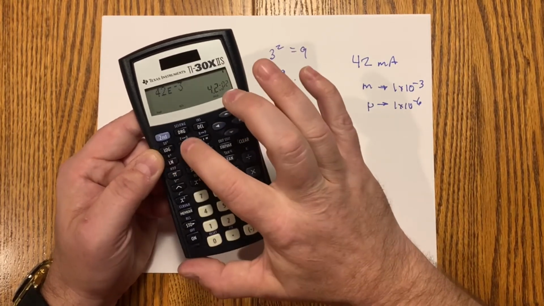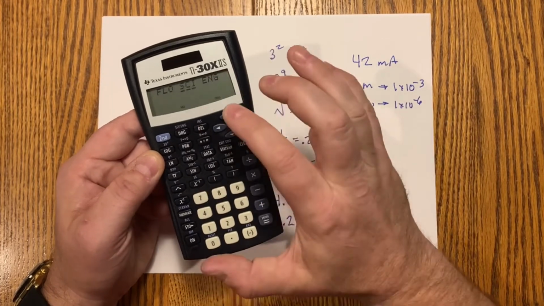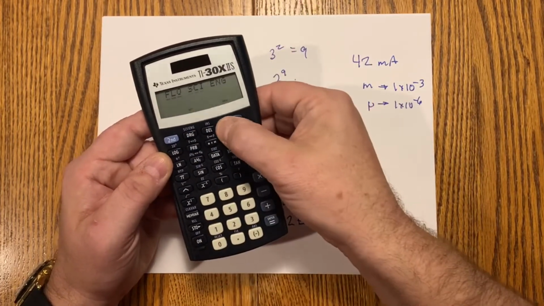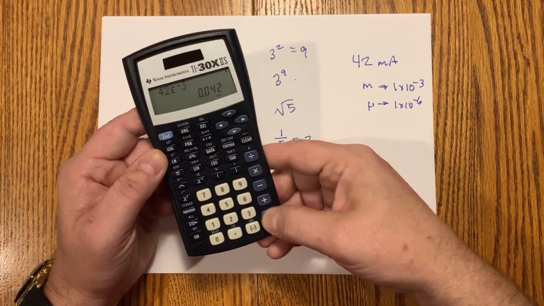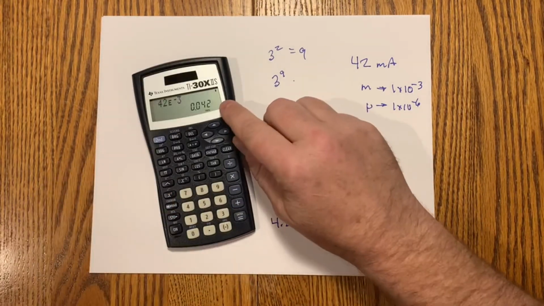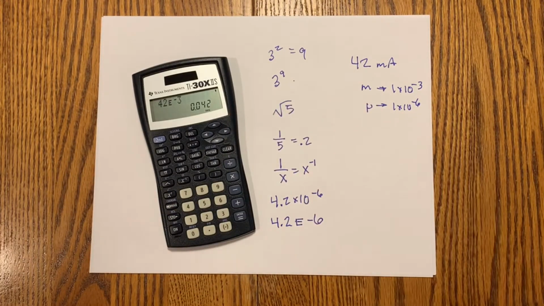If you see your numbers being displayed in scientific notation with exponents on it and you're confused by that, hit your second function and then this DRG button, and it'll bring up your options. You'll want to be in floating point notation, hit enter, and numbers will show back up in floating point form.